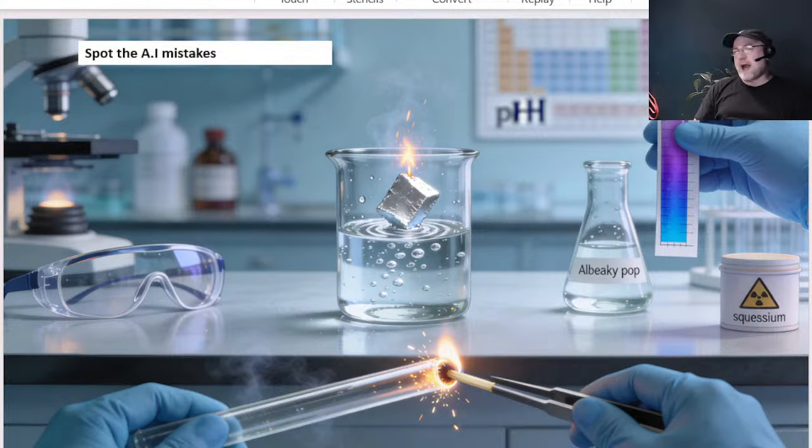Right, let's look at alkali metals. We're near the end of Unit 1. There's 4 units to go through. So spot the AI mistakes. Oh my days. Alkali metals.